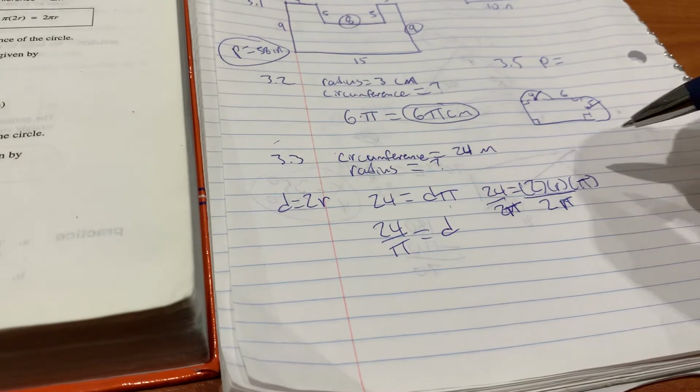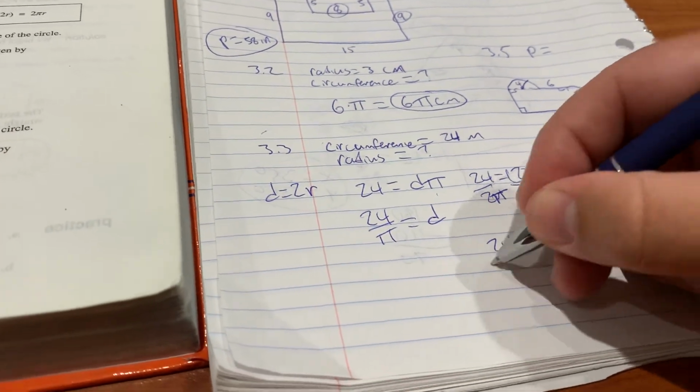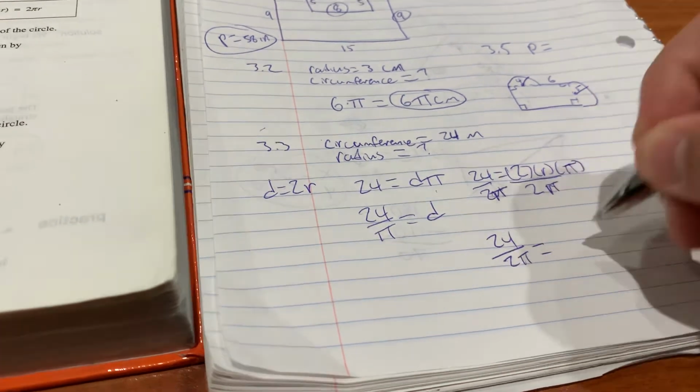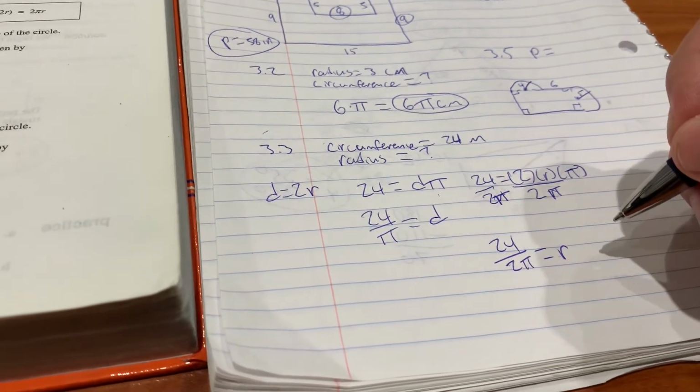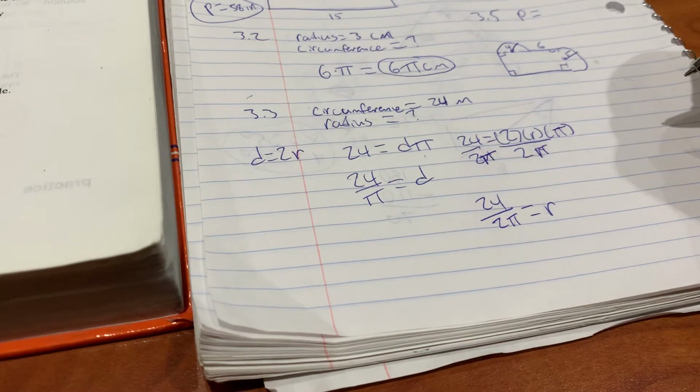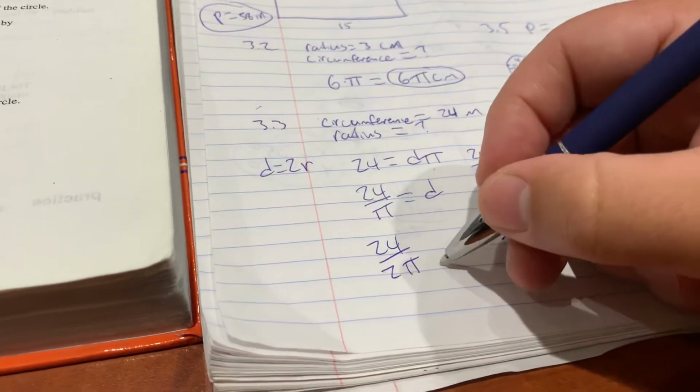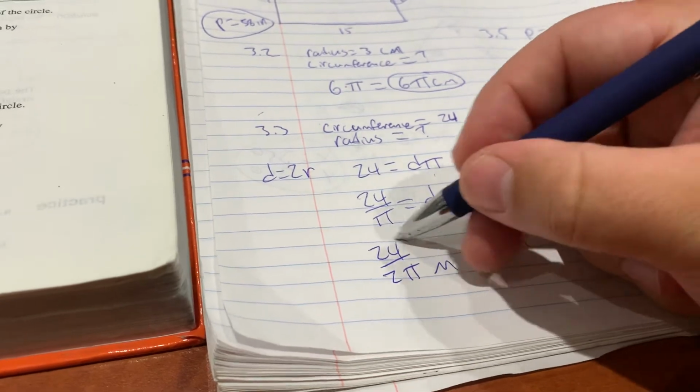Okay, so my answer is going to be 24 divided by 2 pi equals the radius. So my answer is just going to be 24 over 2 pi, and my unit is meters.